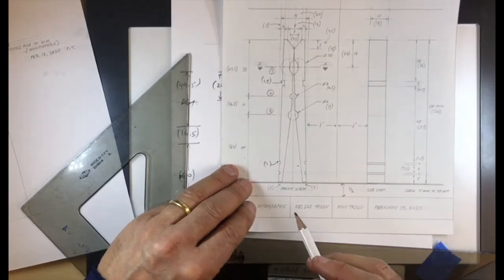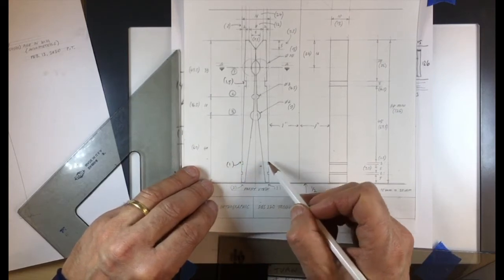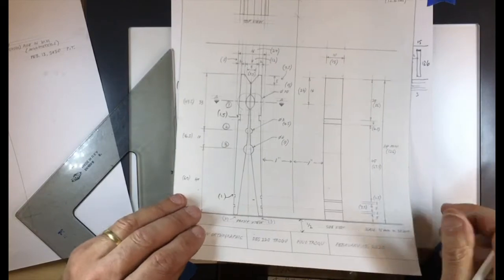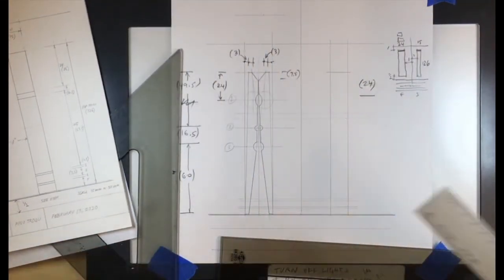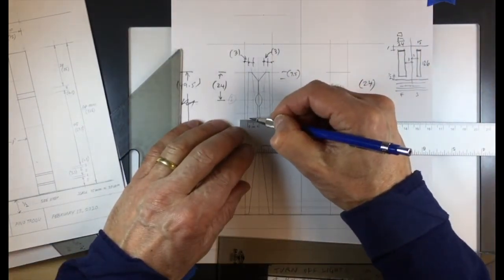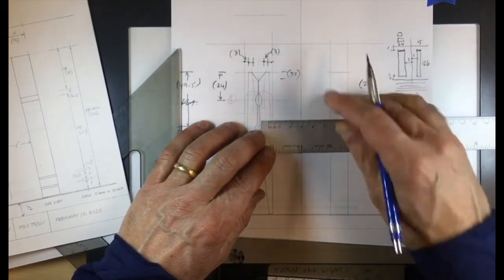Whereas the height is actually given here, right? So where am I here? So I just measure 1.5. 1.5, 1 millimeter, and 1 millimeter. Okay.